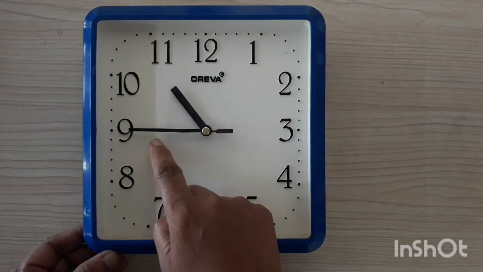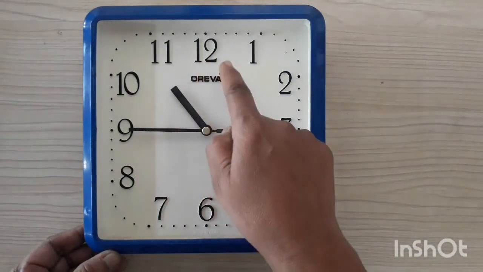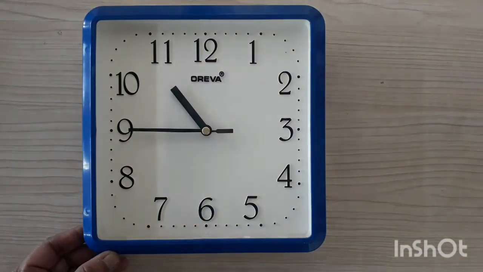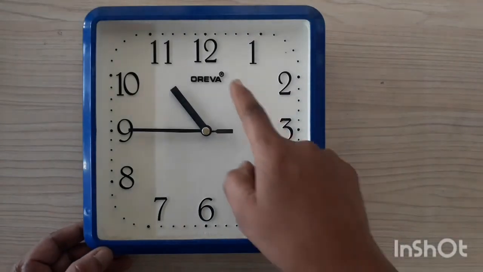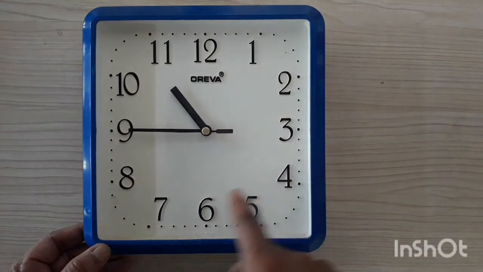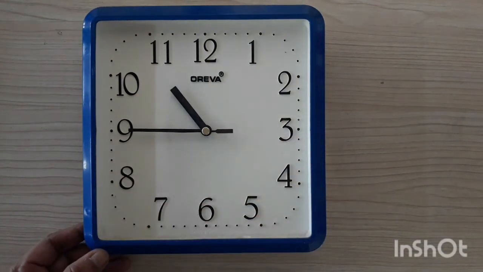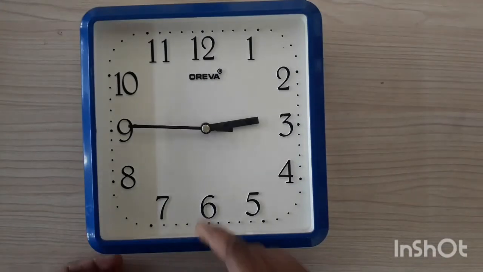You can also write it as quarter to next hour, that is quarter to 11, or you can write it as 45 minutes past 10. Okay? Now tell me, what is this time?